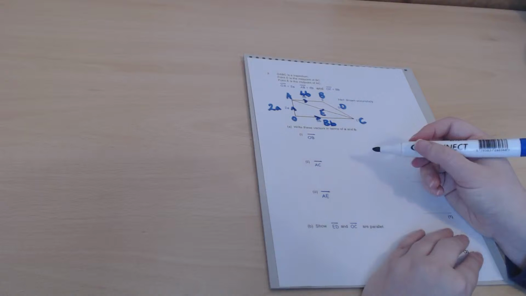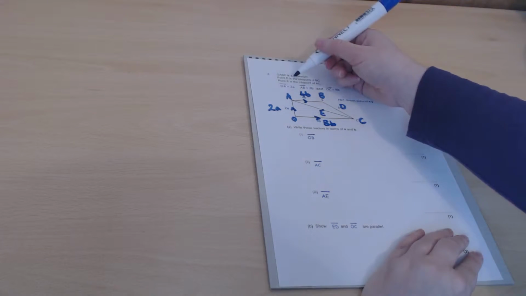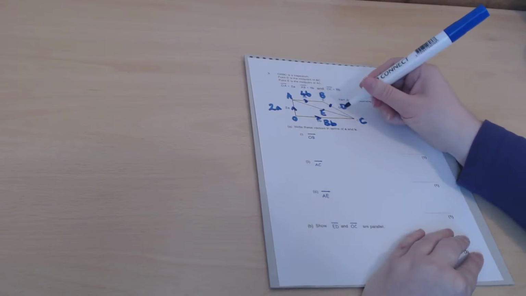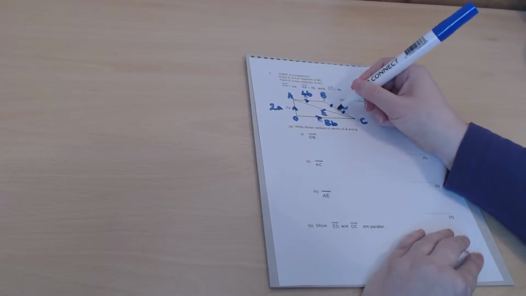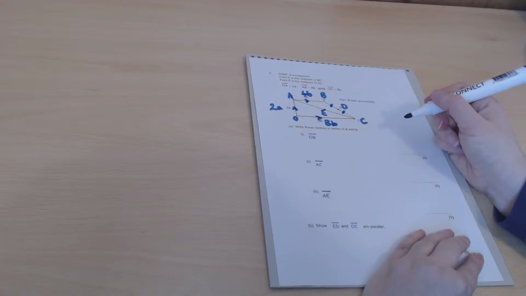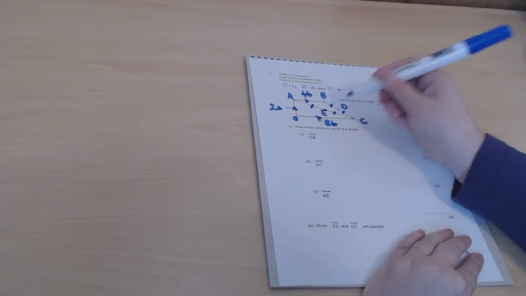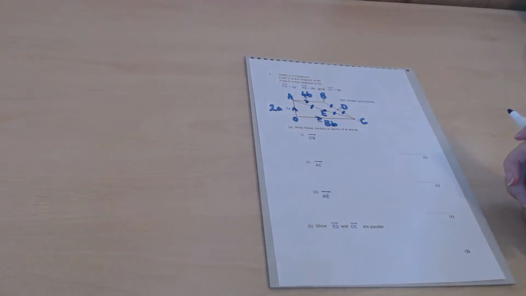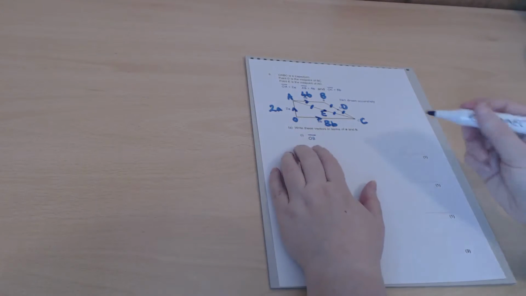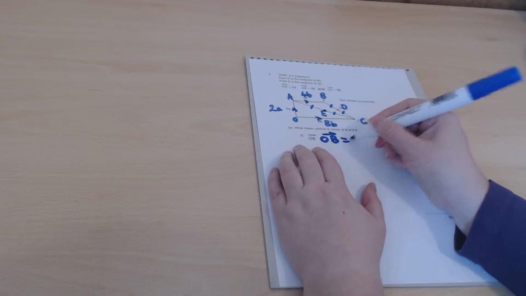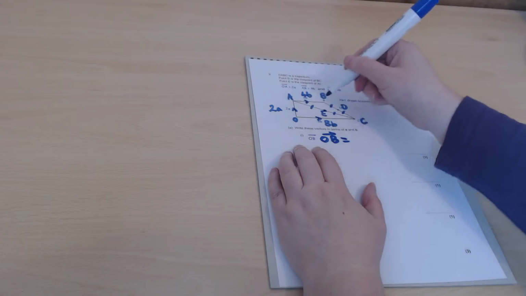Now what else do they tell us here? So they tell us that point D is the midpoint of here. So that's halfway mark here. And they also tell us that E is also in the middle of its line. So that'll be useful later. So the first one that they want us to do is O to B. So let's plan our route. So we've got to get from O round to B.